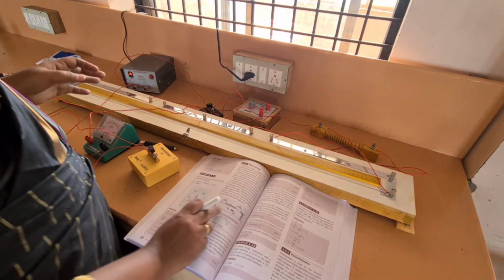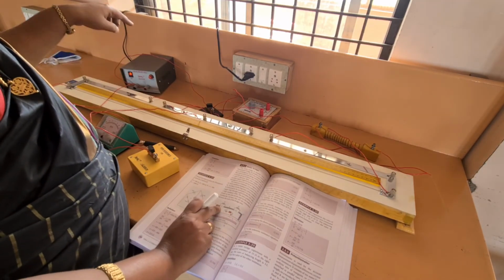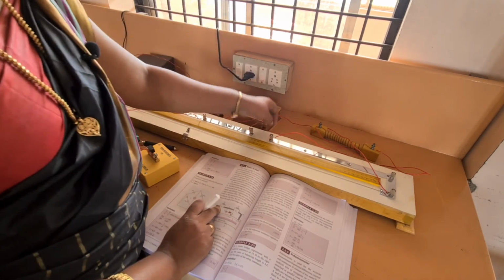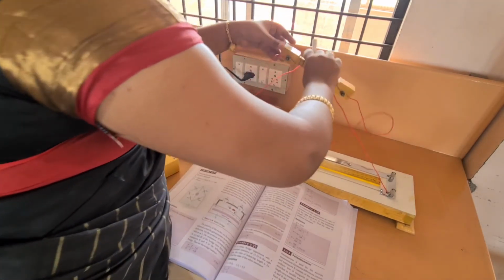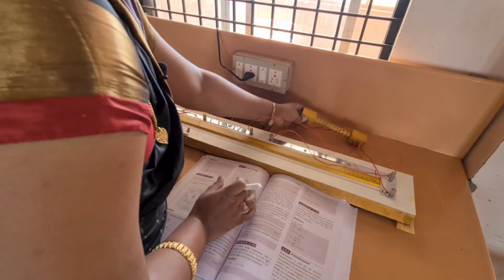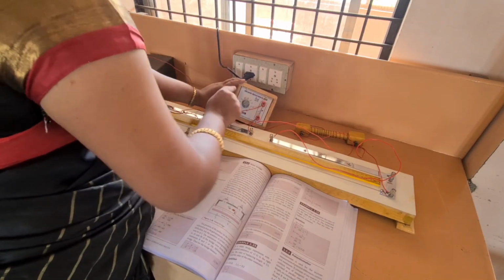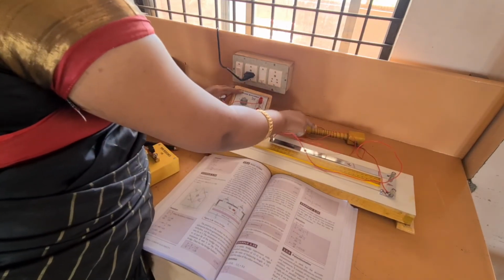Again I explain that two gaps are there. In the first gap I will fix the known resistance, and in the second gap I will fix the unknown resistance. Then you have to fix the resistance in the resistance box. We find out the resistance of the given wire.